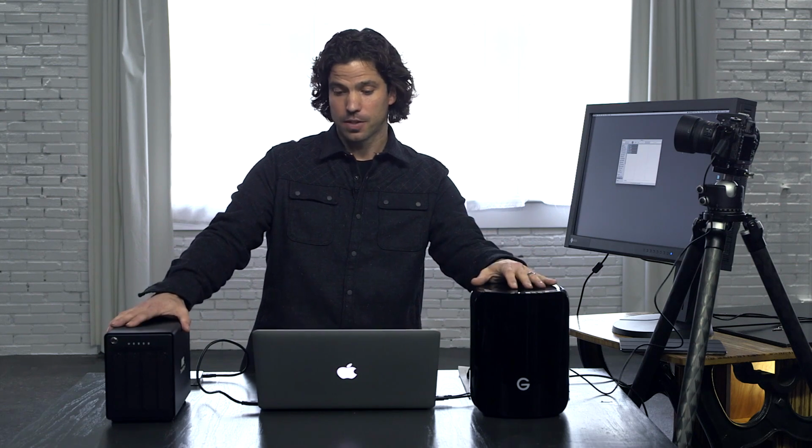Both of these devices do basically the same thing. The G-Tech drive is a little bit faster with read-write speed, so if you're shooting both photos and video, it may be the better option for you. The OWC drive is significantly less, so if you're only doing still photography, then this is probably the way to go. We talked about these RAID systems and how RAID works.